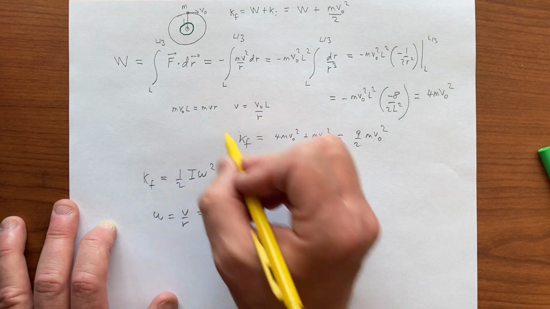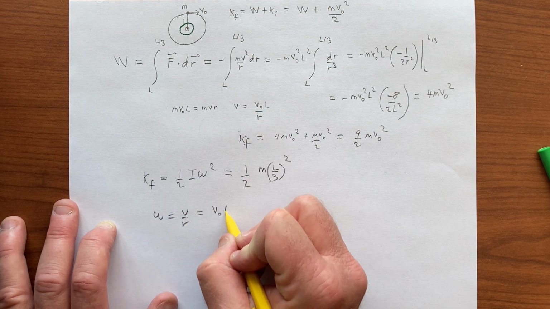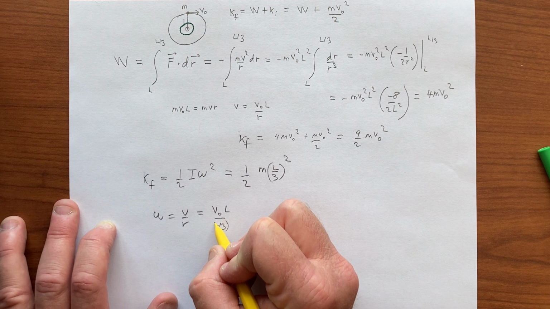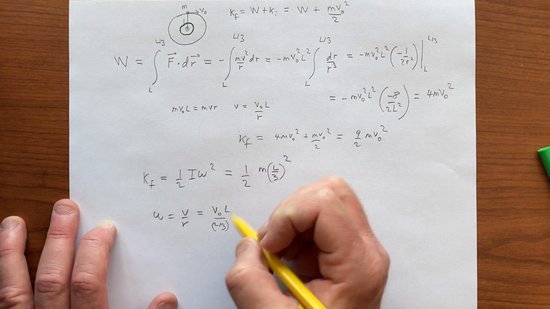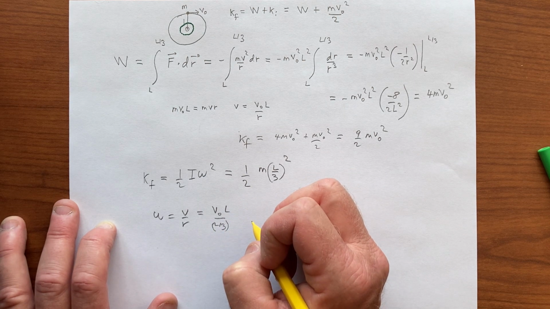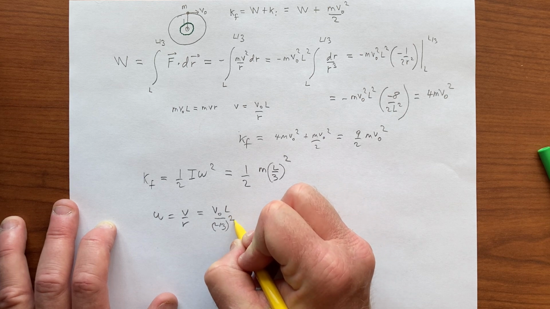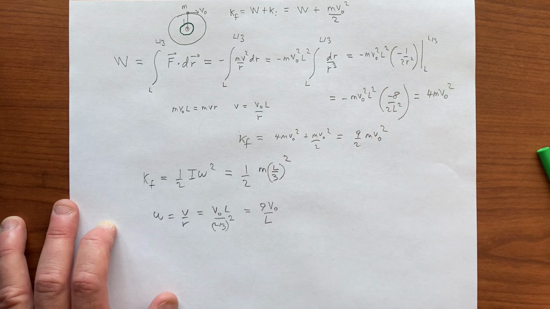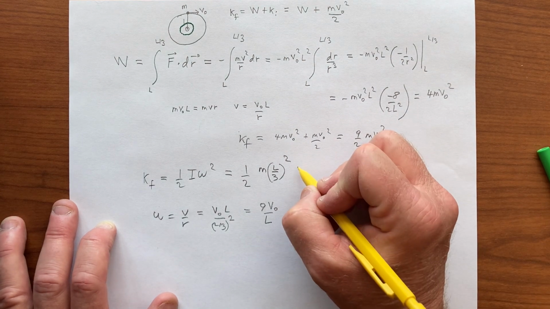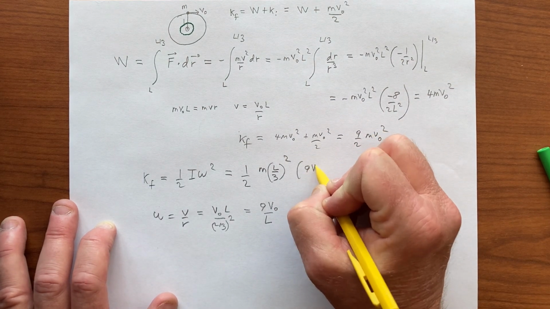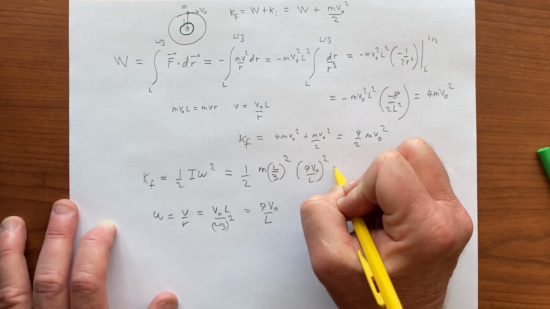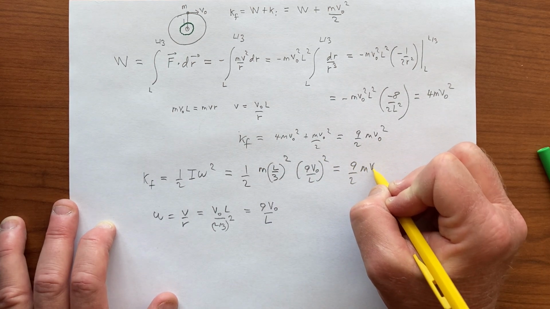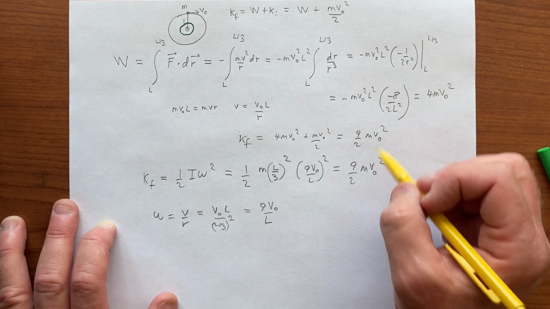And from up here, we see that that's v naught L over 3, over L over 3 squared, which is 9 v naught over L. And so we'll do 9 v naught over L squared. And that, of course, gives us the same final kinetic energy.